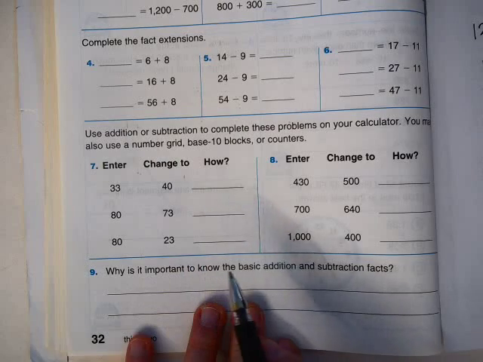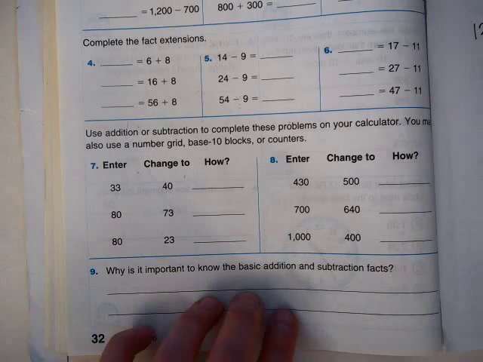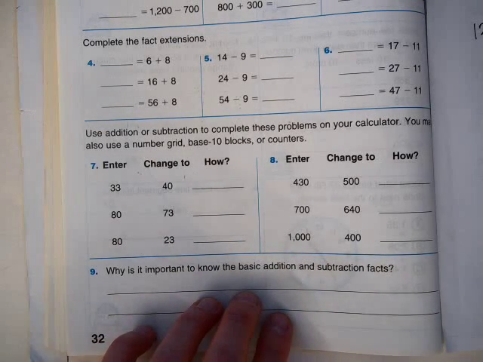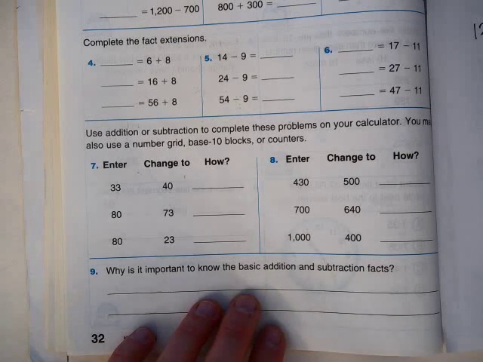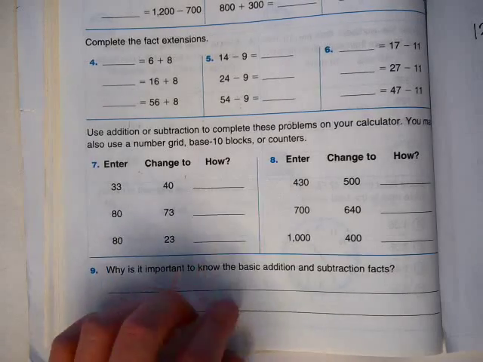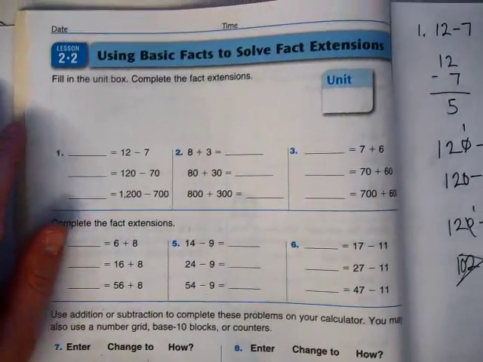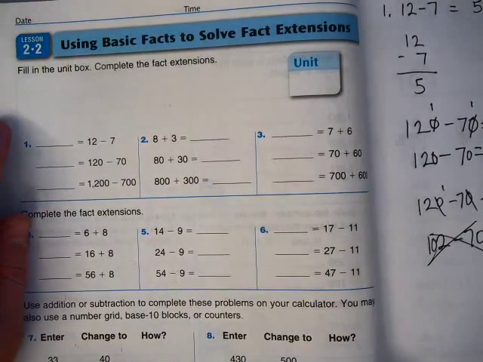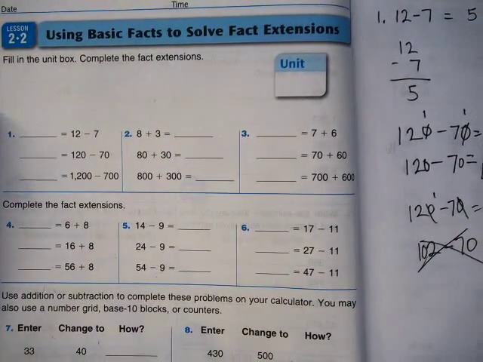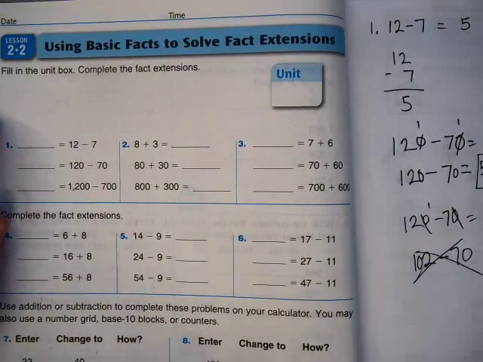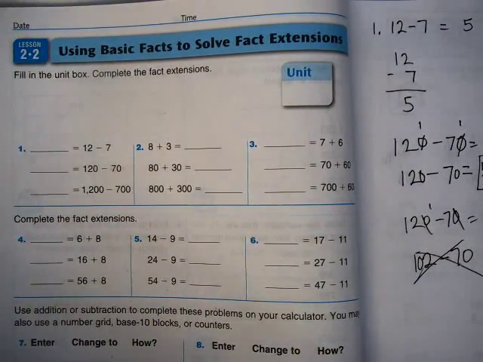And then number 9, I really want to know what you guys think about this. Why is it important to know the basic addition and subtraction facts? There's lots and lots of reasons you could choose. But I can certainly think of some reasons. So I'd like you to do page 32, it's lesson 2.2, and do your best with it. And that is using basic facts to solve fact extensions.